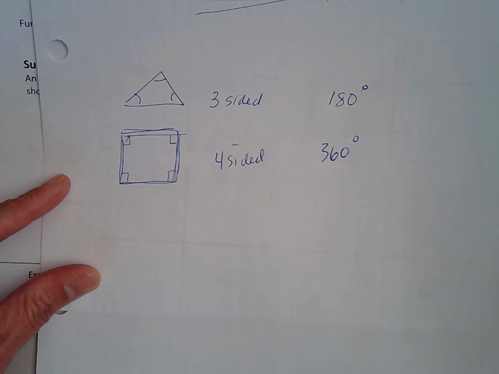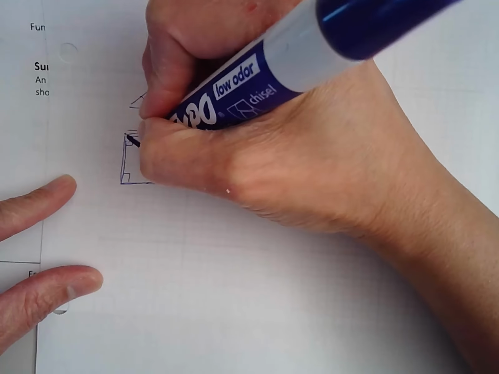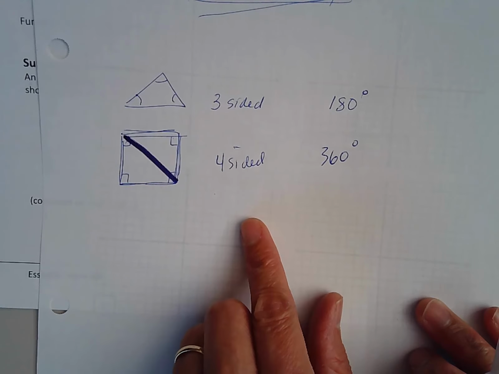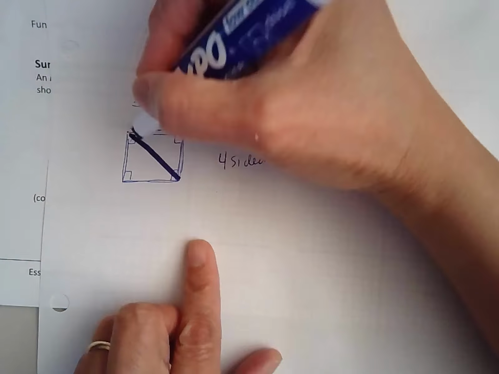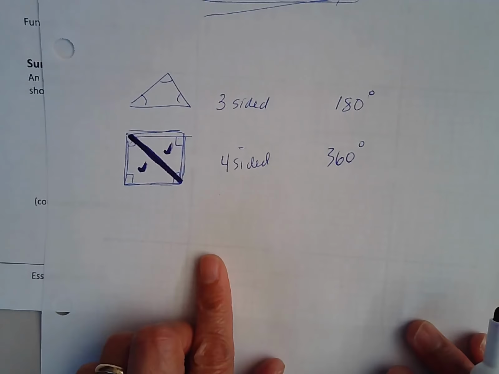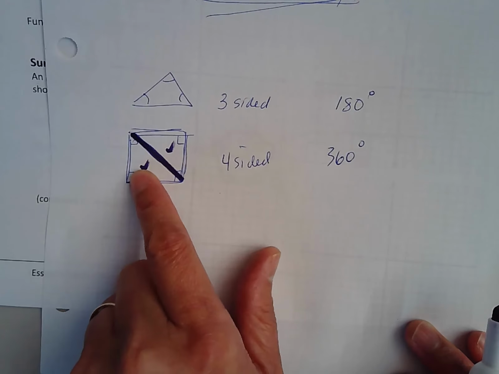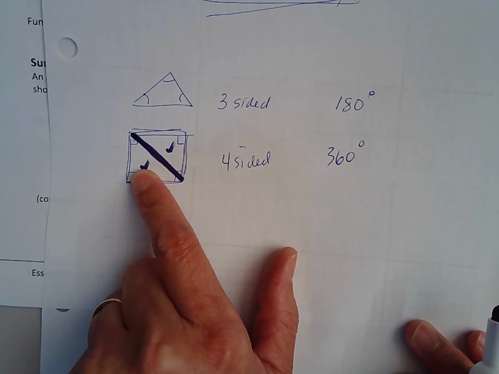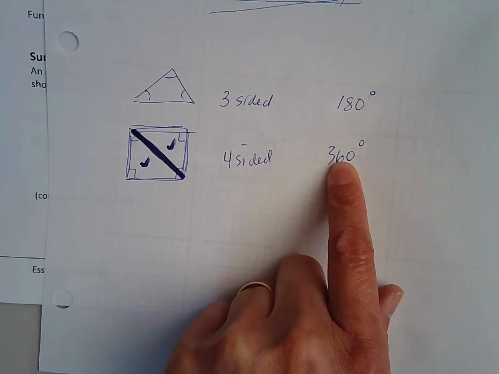Bisecting. I'm going to cut this part here. How many triangles can I make if I cut it this way? I can have one, I can have two. One triangle adds up to 180, and another triangle adds up to another 180. That makes it 360.